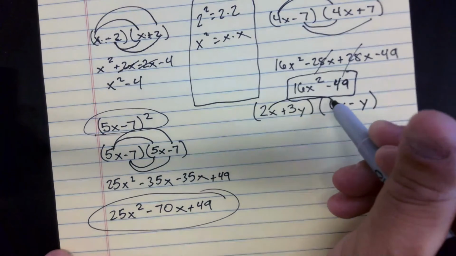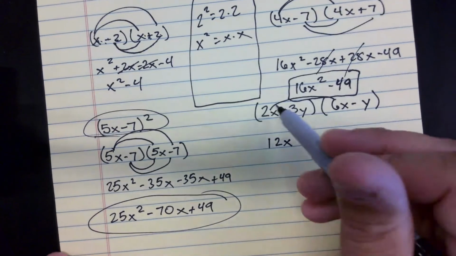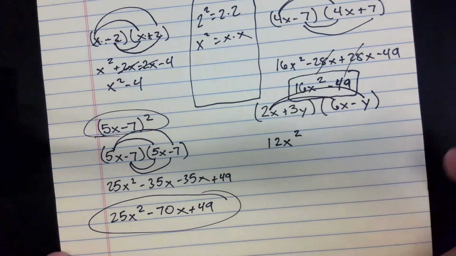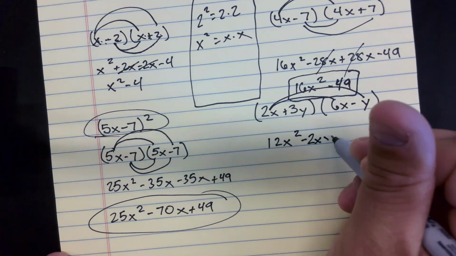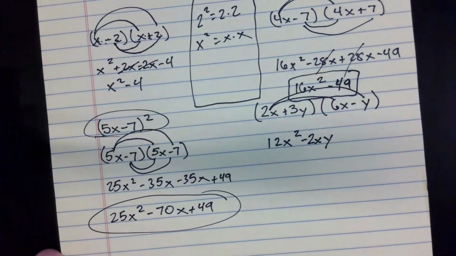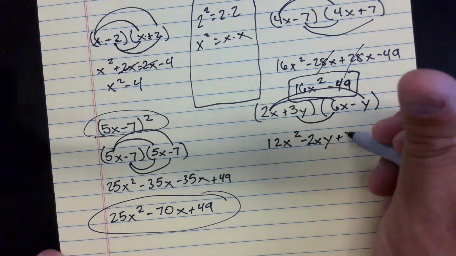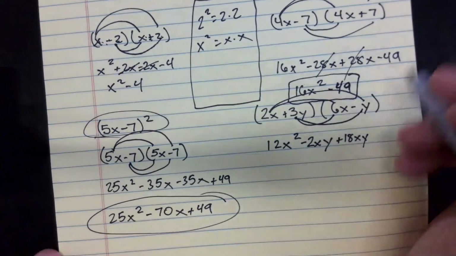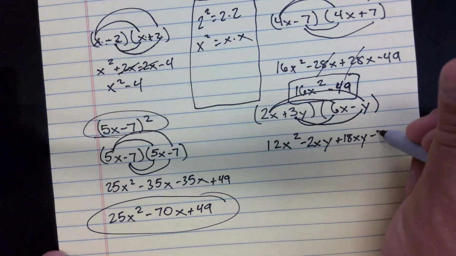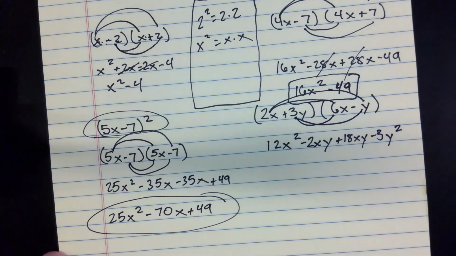So 2x times 6x, which is 12x squared. 2x times negative y, which is negative 2xy. 3y times 6x, which is 18xy. And 3y times negative y, which is negative 3y squared. So nothing changes. You still follow the exact same order.